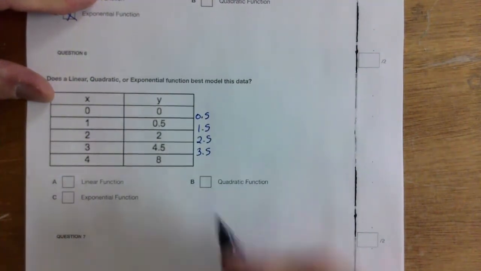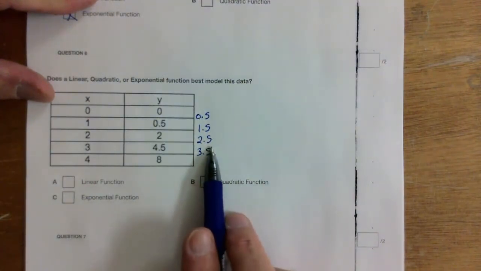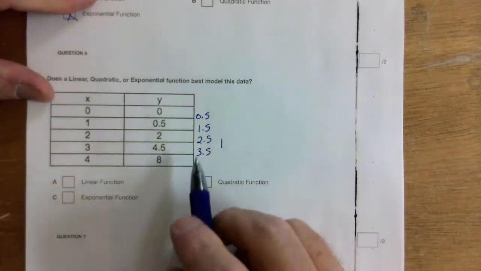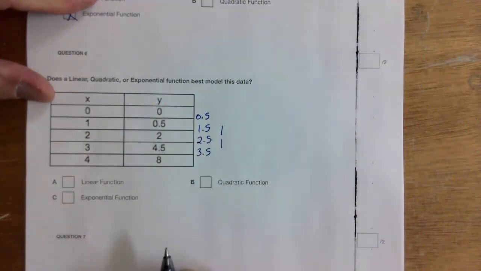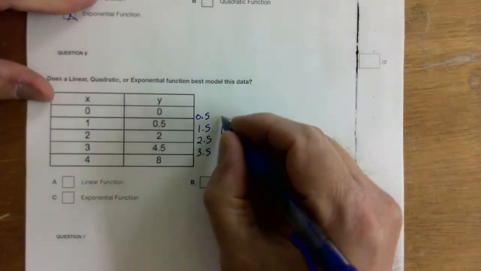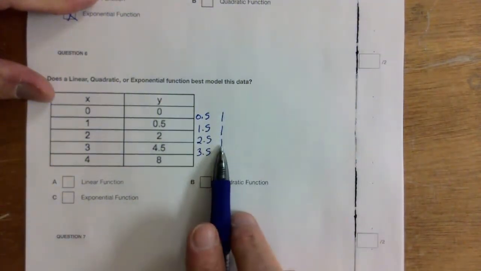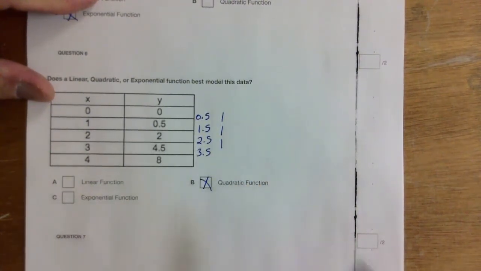That's not constant, but do it again. 3.5 minus 2.5 is 1. 2.5 minus 1.5 is 1. 1.5 subtract half you get 1. All right, the second difference is constant. It's a quadratic. Not the first, the second.